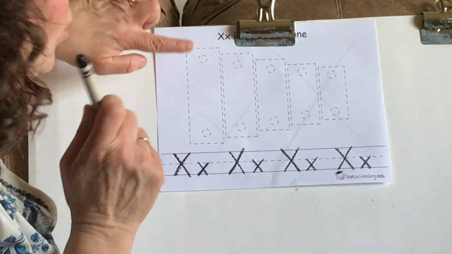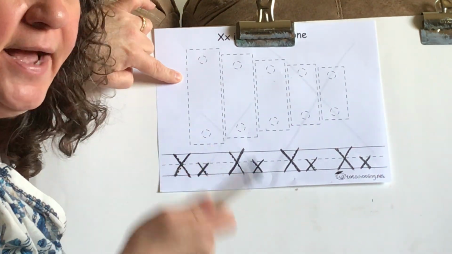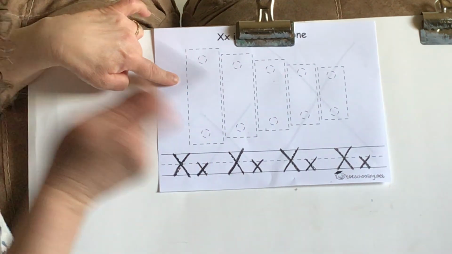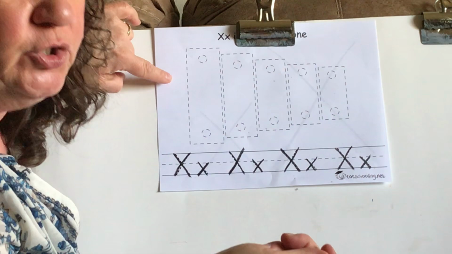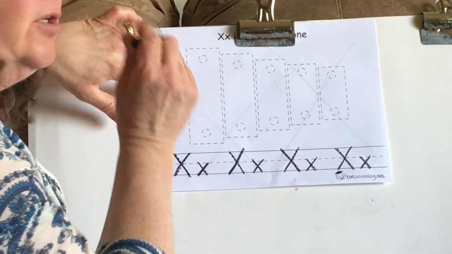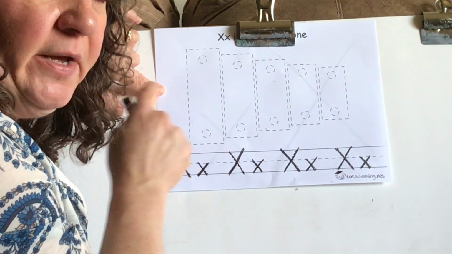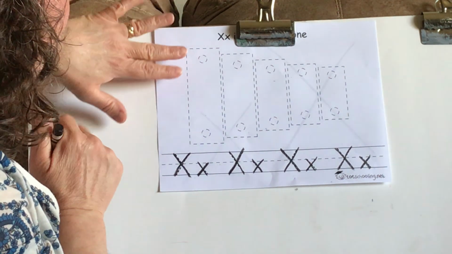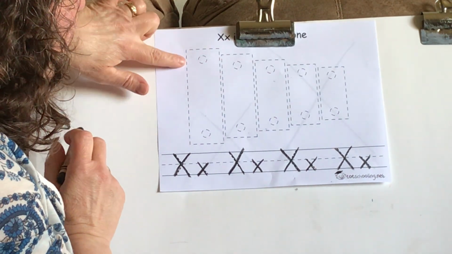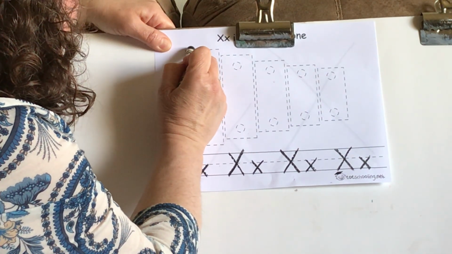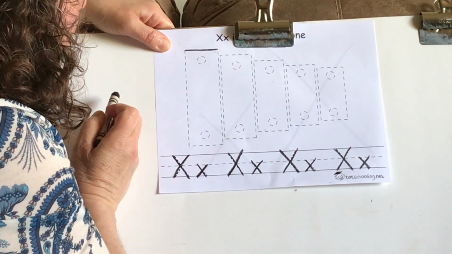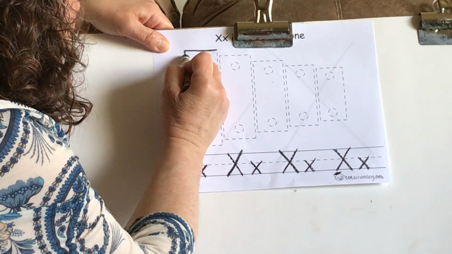Now again, where should we be looking? At our paper. We don't want to be looking out the window. We don't want to be looking at the ceiling. We don't want to be looking at our shoes or our dog. We need to look at our paper so we can stay right on the lines. Very carefully, we're going to start on the left, and we're going to trace very, very carefully. Looking at your paper, go right on the dotted lines.